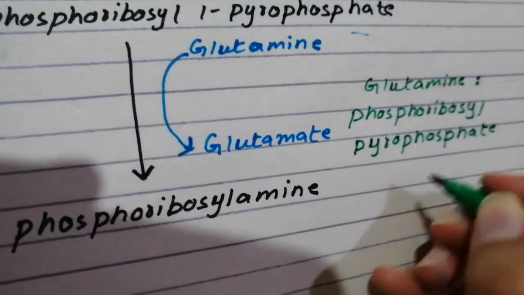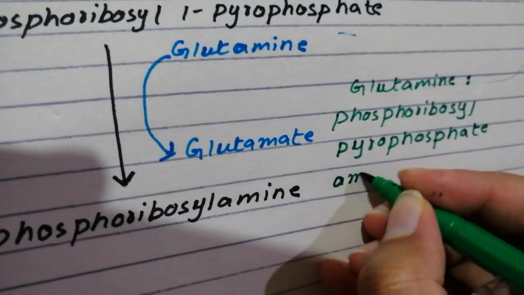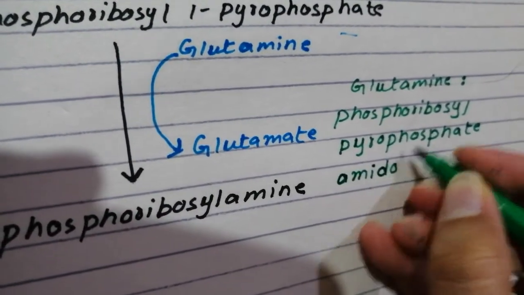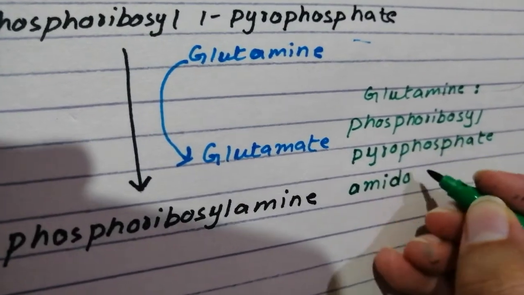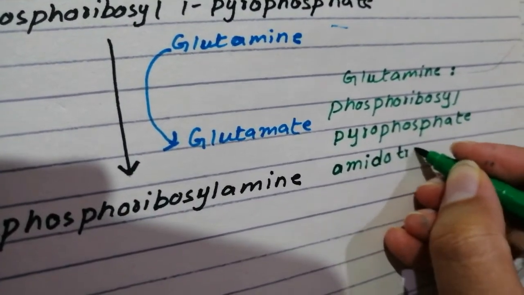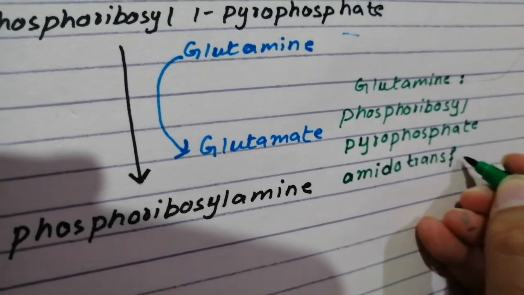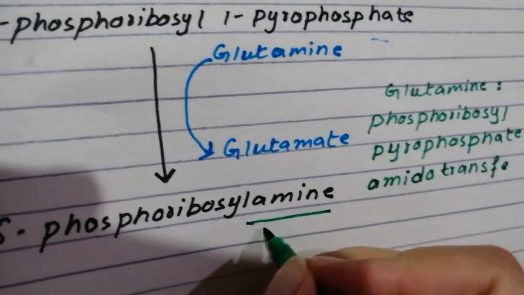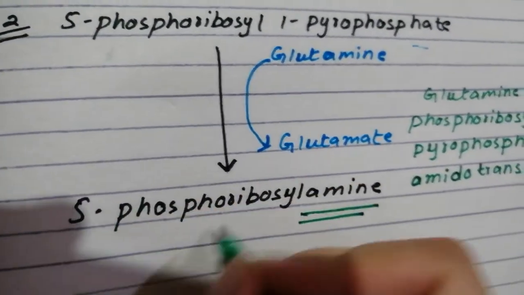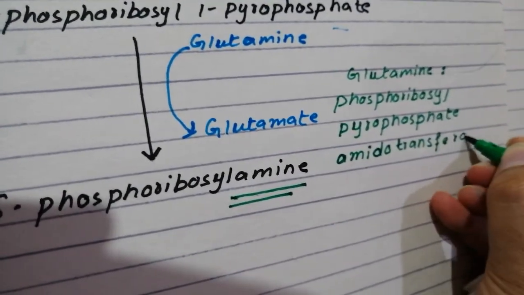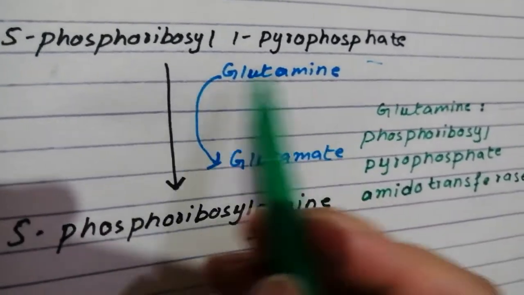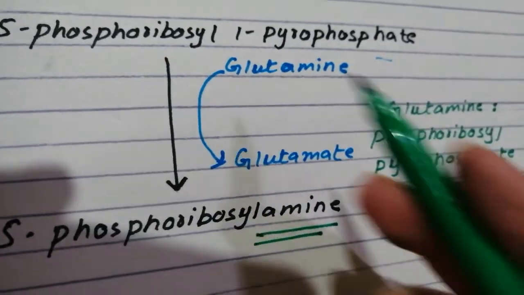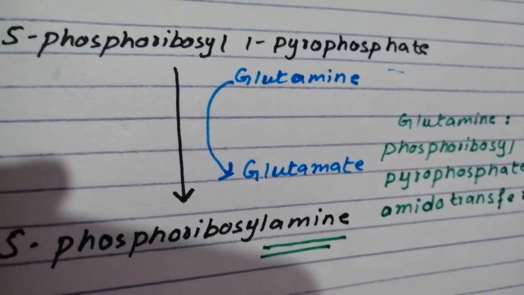In between these 2 reactants there will be the transfer of an amido group from glutamine to phosphoribosyl pyrophosphate, and because of this transfer we will have the formation of an amine group over here.